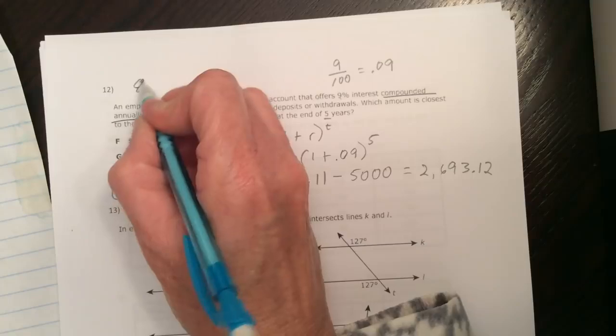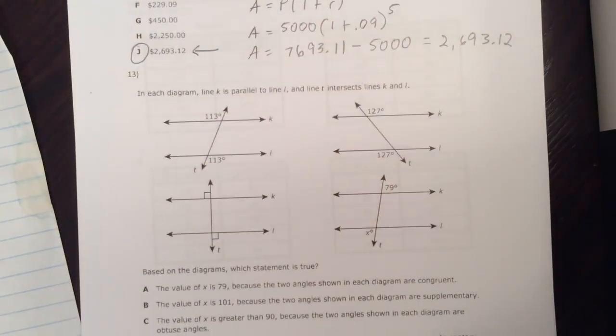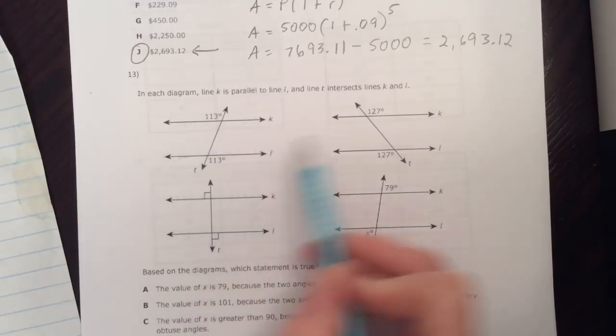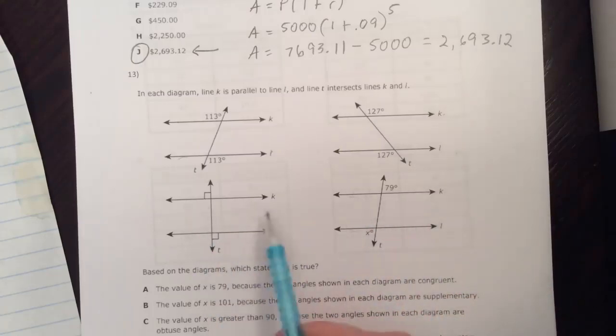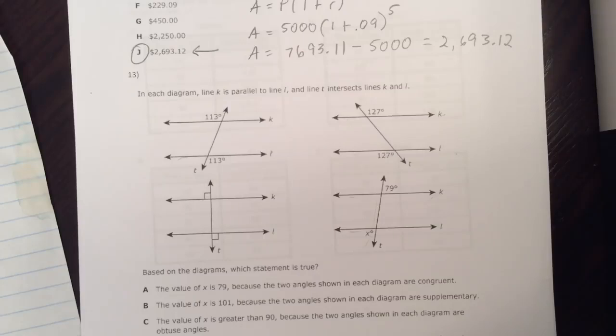And this is 8.12D. Number 13. In each diagram, line K is parallel to line L, and line T intersects lines K and L. Okay? So here's our parallel lines. This is our transversal. Based on the diagram, which statement is true?